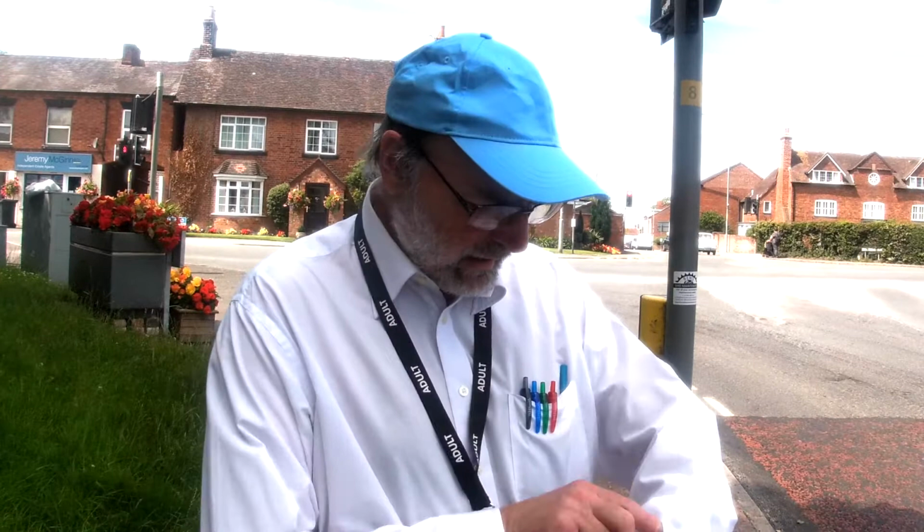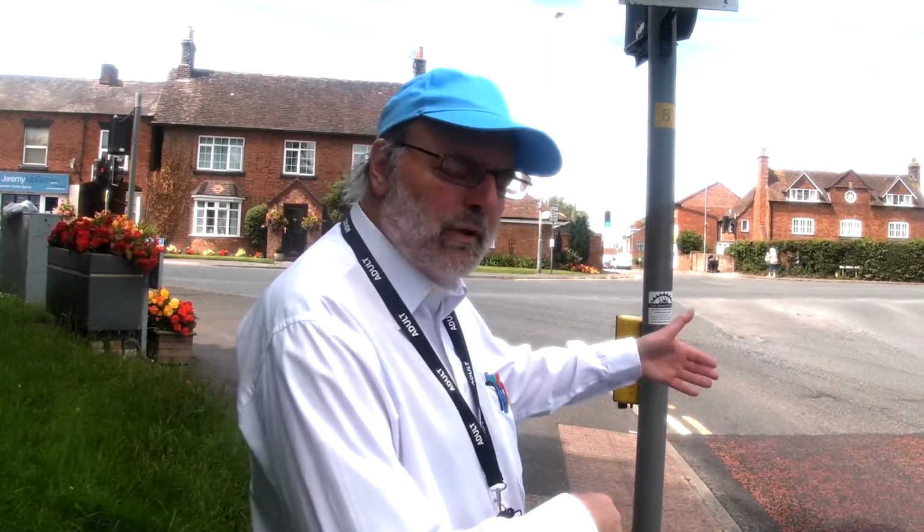Well, we've been here for 47 minutes and we've already collected a lot of evidence. Let's move on to our next set of lights now, at Queen's Road and Oak Tree Road. Is it far? No, we just go along Stanley Road to the traffic island, then we turn right.